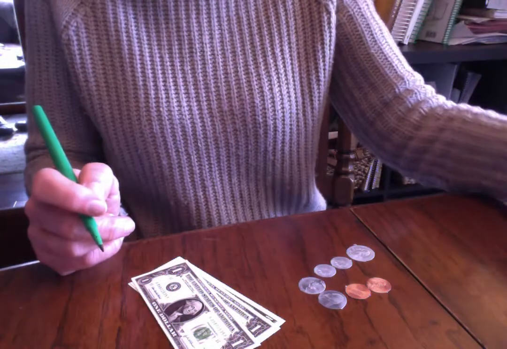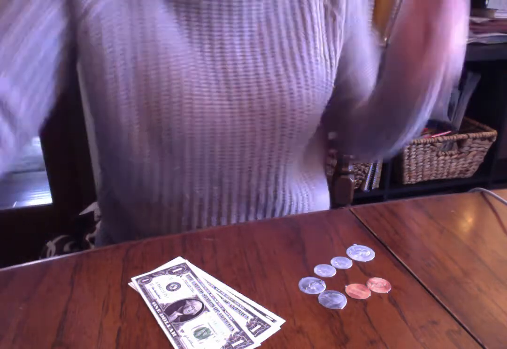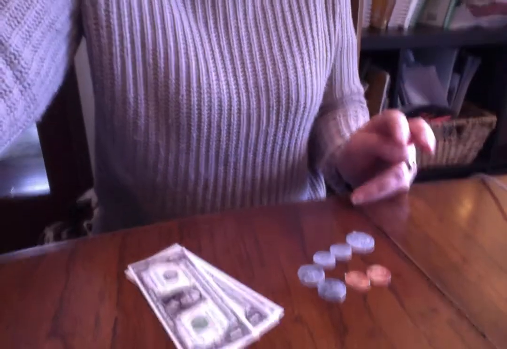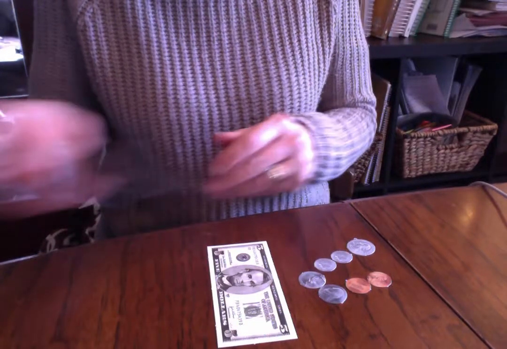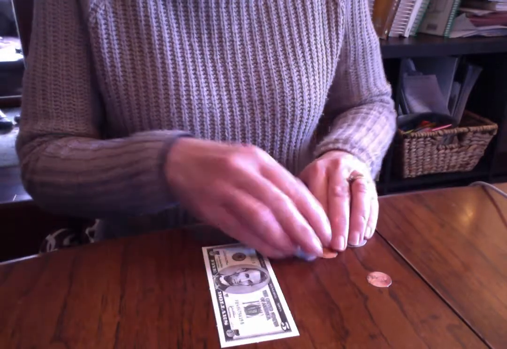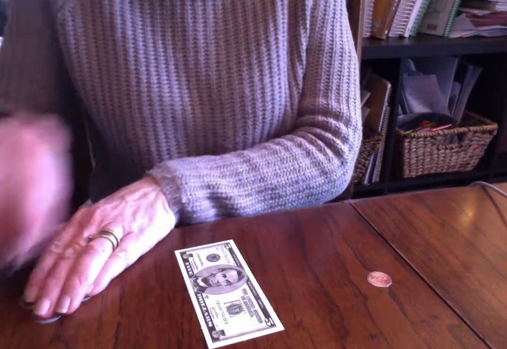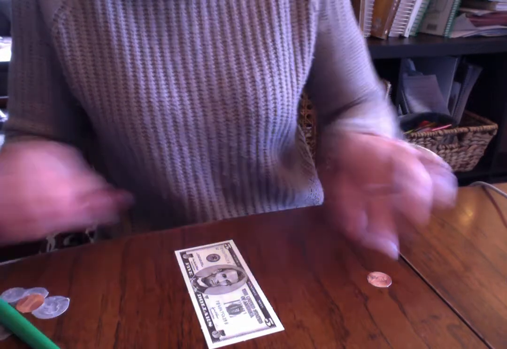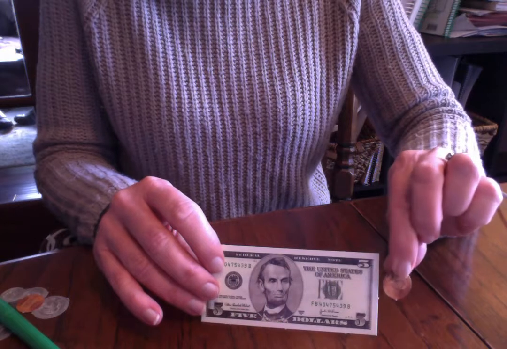Okay, let's take a look at one thing I saw on IXL. Some kids had trouble with when, let's say we had our $5, and let's say the only change we had was this penny right here, okay? So we had a $5 bill and a penny.